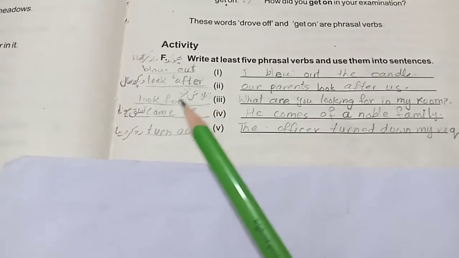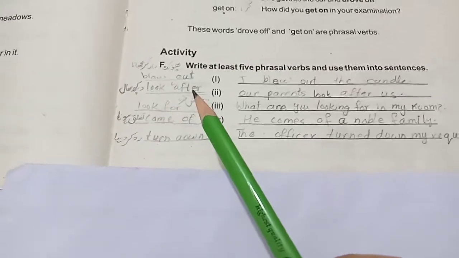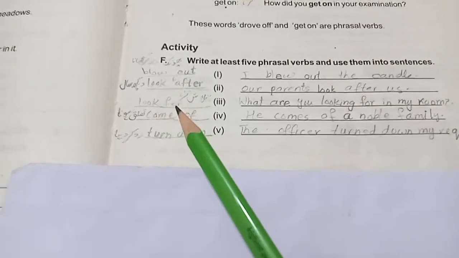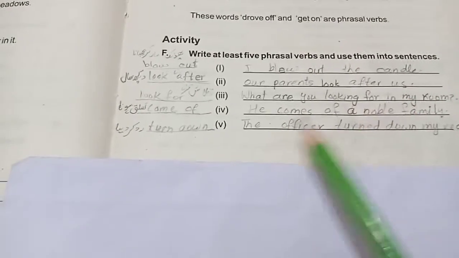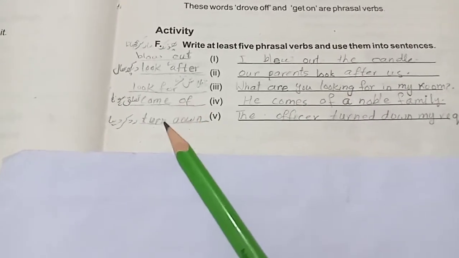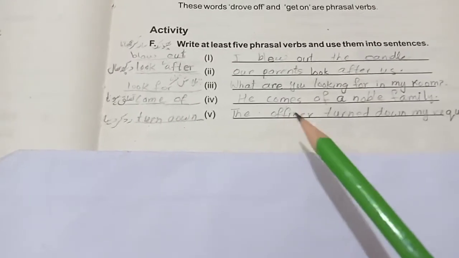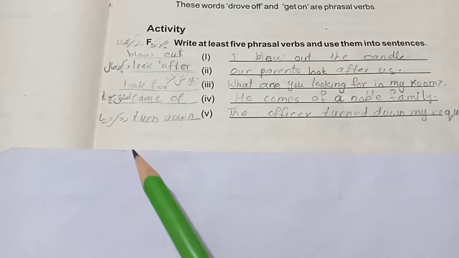Look for means तलाश करना. You see that the main verb is look, and here after is used and here for is used, and the total meanings of these words are different. What are you looking for in my room? Look for means तलाश करना. Come of means ताल्लुक रखना, आना. He comes of a noble family. वो एक बहुत noble family, शरीफ family से ताल्लुक रखता है.